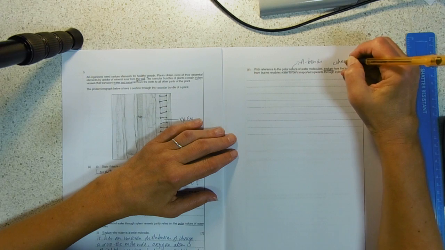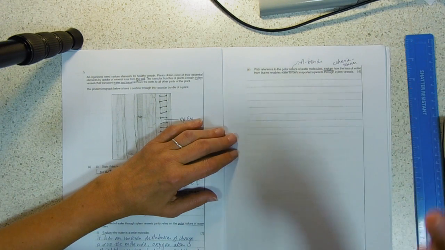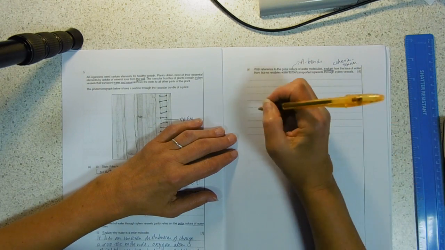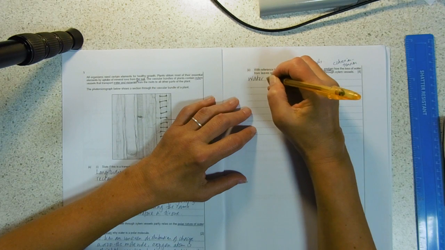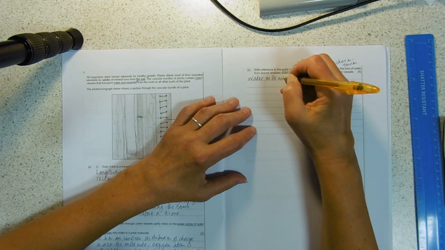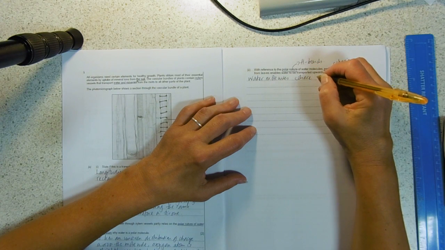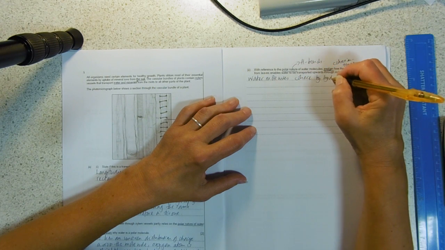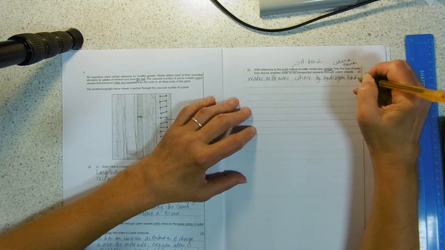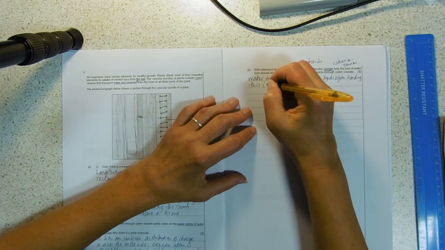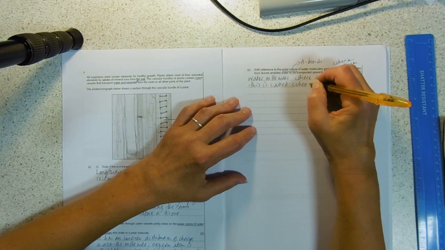Hey, guess what? I'm going to write about cohesion tension theory. So this is really straightforward, isn't it? Lovely KA1 question. Water molecules cohere by hydrogen bonding. This is called cohesion.